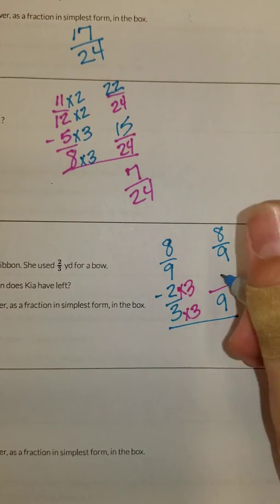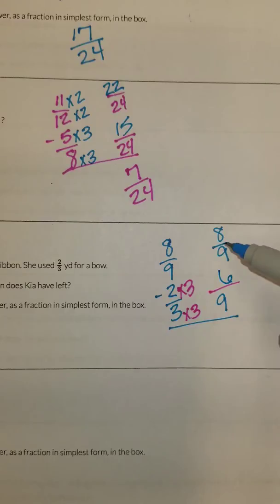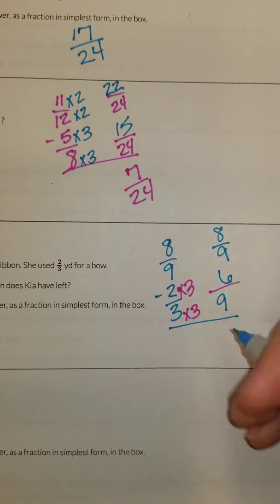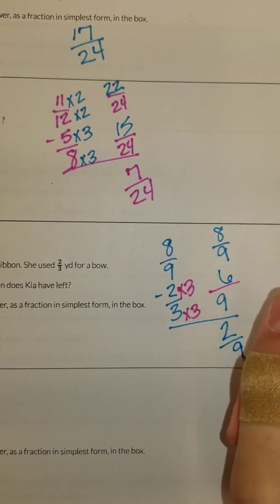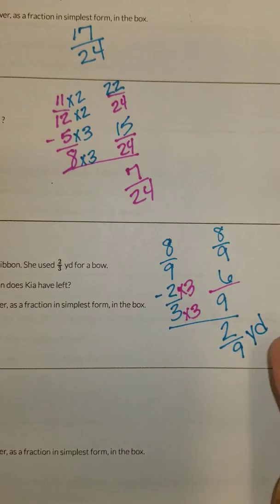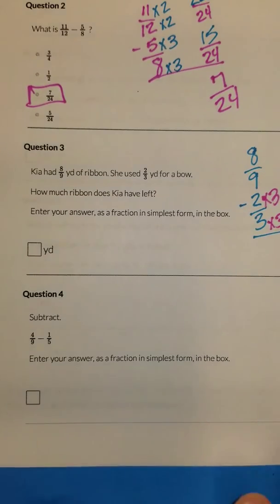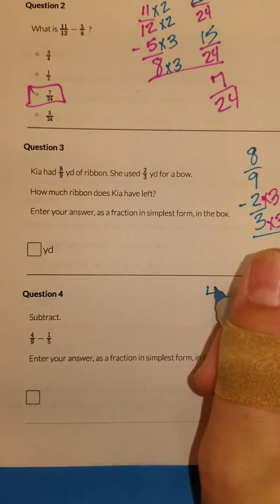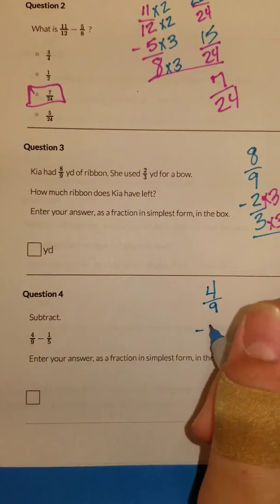So 2 times 3 is 6. And now I can just subtract the numerators. 8 minus 6 is 2, and your denominator stays the same. Just always remember your units here. Okay, then I've got 4/9 minus 1/5.